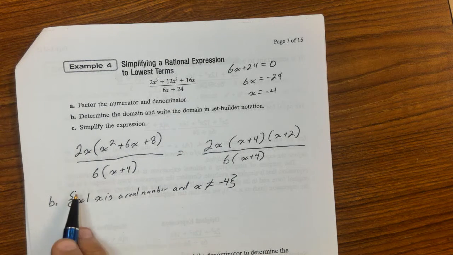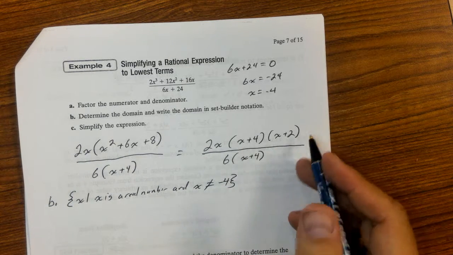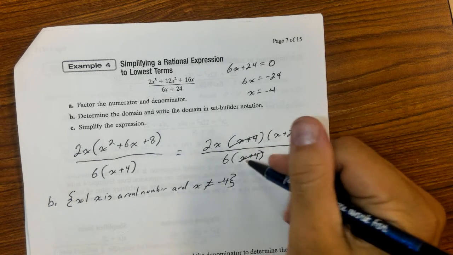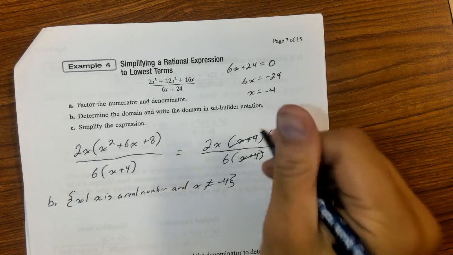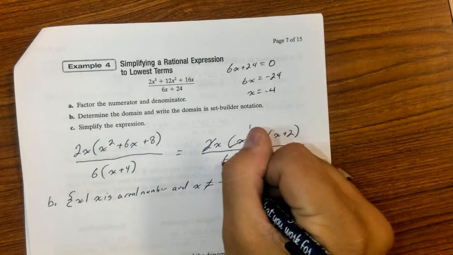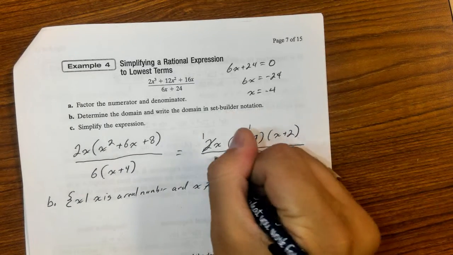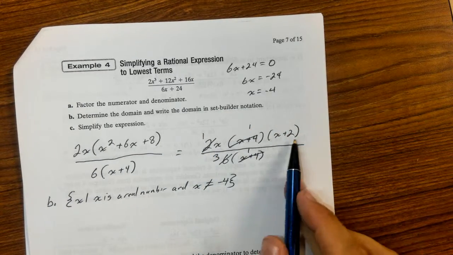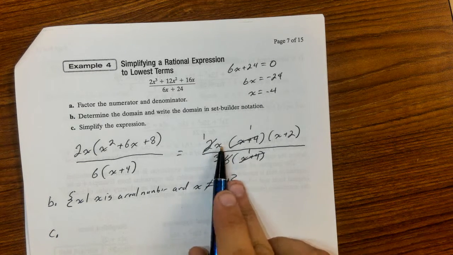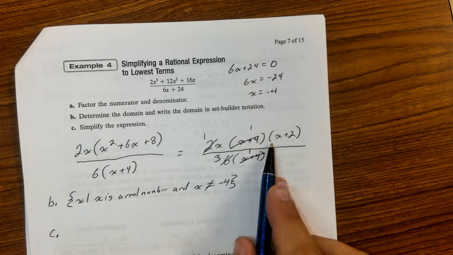Now we can simplify. So going back to this side over here, this x plus 4 divided by that x plus 4, the identical factors, one in the numerator, one in the denominator, simplified to 1 over 1. This 2 divided by this 6 simplifies to 1 over 3. So what we have left, and this is what's going to be answer for C, we have 1 times x times 1, which is just x, times x plus 2.